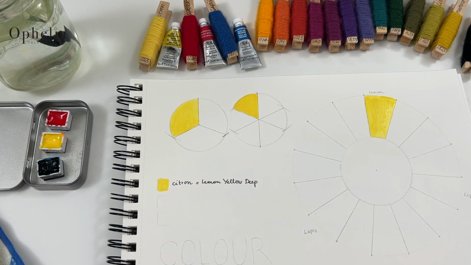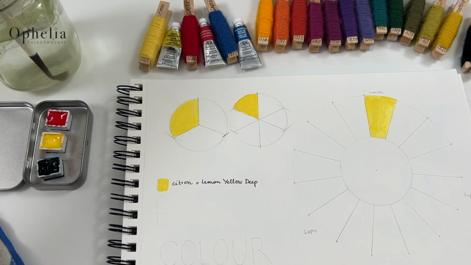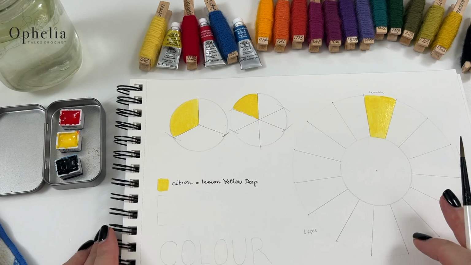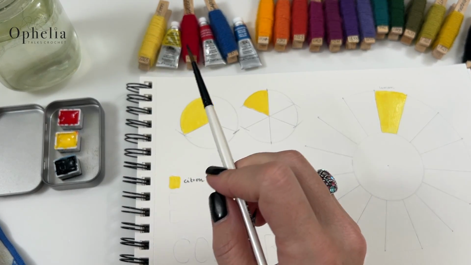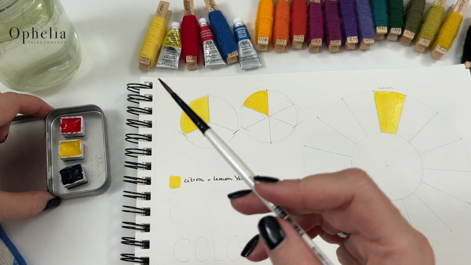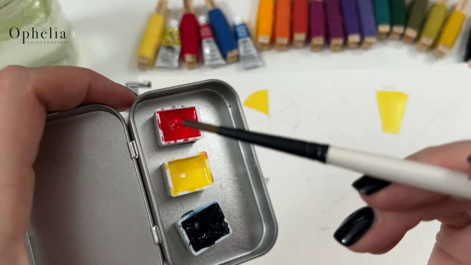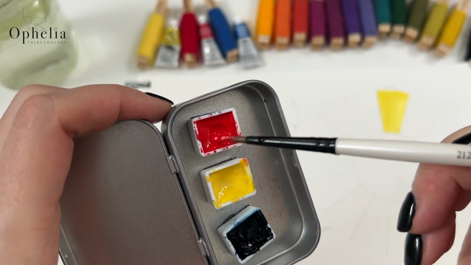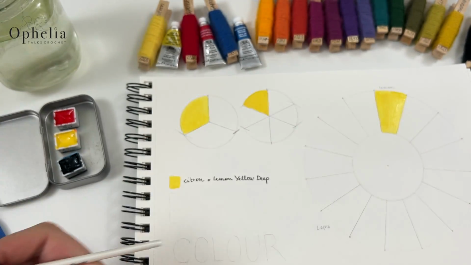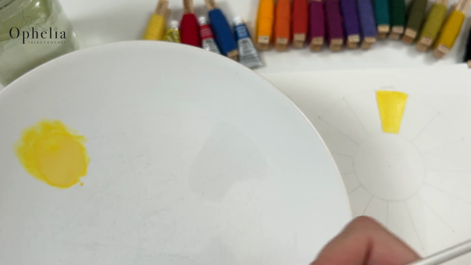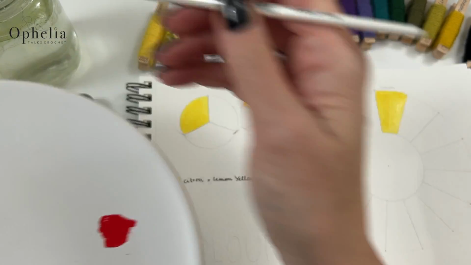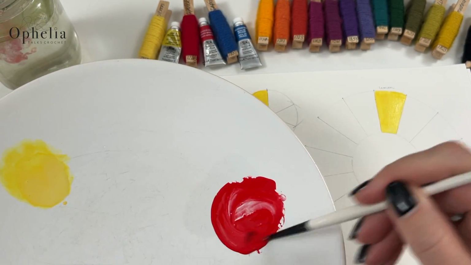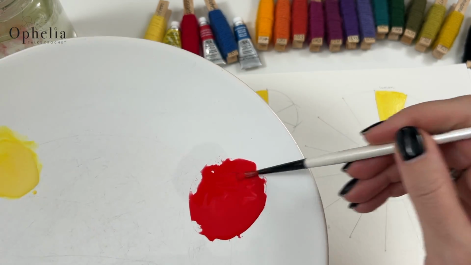Now, for the second color, wash the brush. Let's go to the lipstick. So we are going to be using Winsor Red, this one here. So into the paint. Let's pick up some of the paint. See, I wet it in advance so it's nice and thick. Onto the plate. And I'm going to do it in the triangle, like on the color wheel, so that it's easier later on for us to mix things. So this is a lovely red.